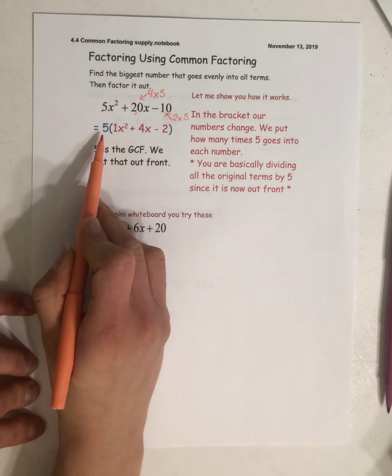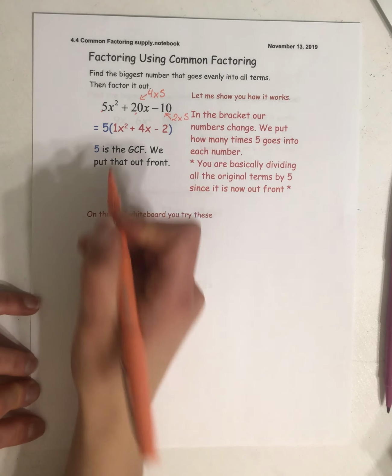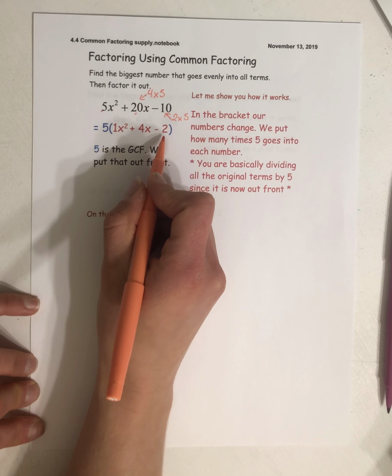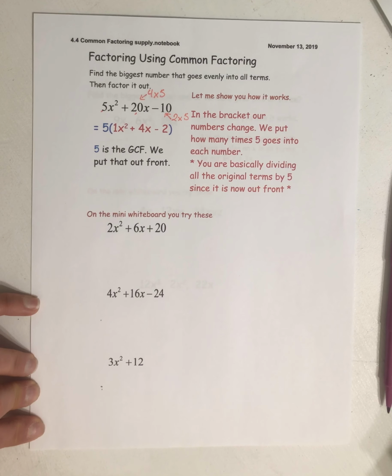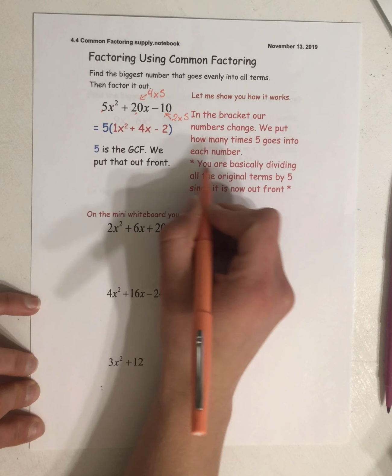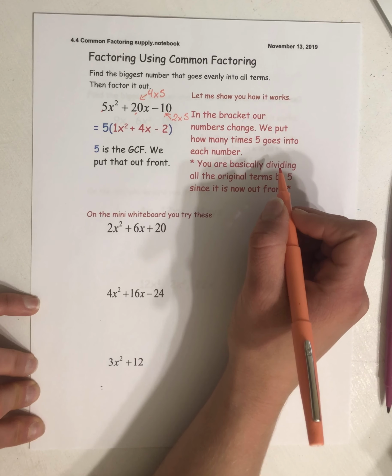So what we can do is pull 5 outside of this bracket. When we pull 5 outside, the numbers inside the bracket change. Inside this bracket, you're pretty much dividing everything by 5.